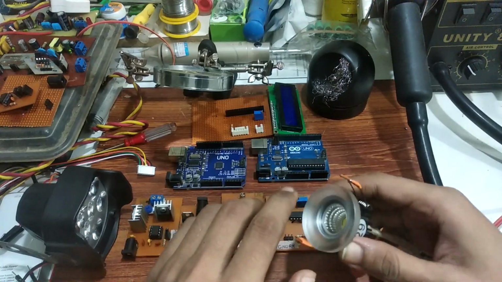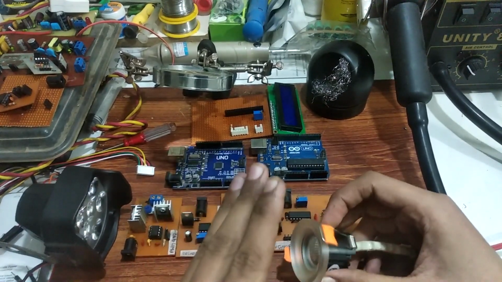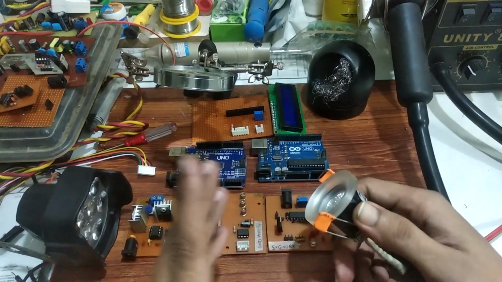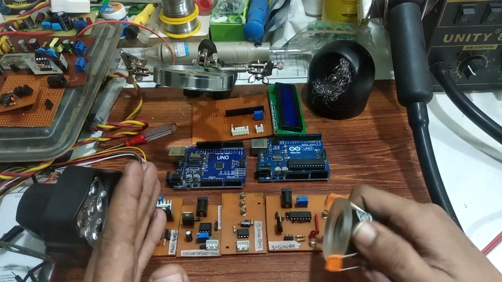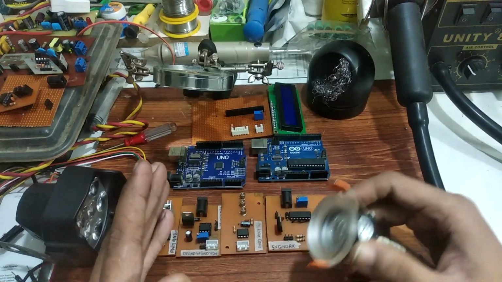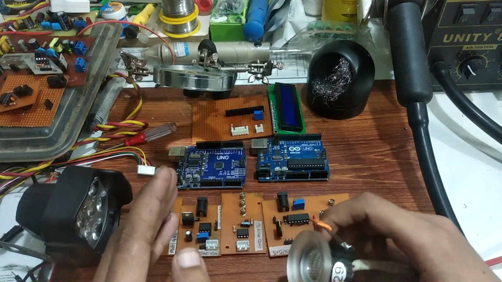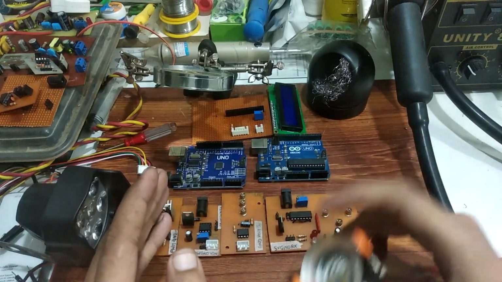The range is not very good, the transmission speed itself is not very fast, and the light that transmits the data is going to be flickering. So with all those disadvantages, I decided to take this project to the next level.